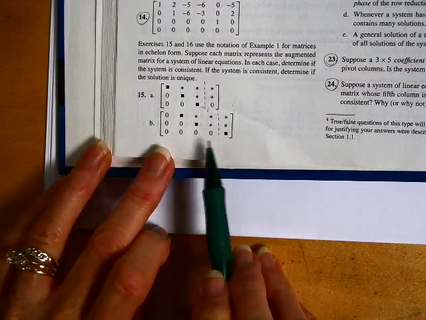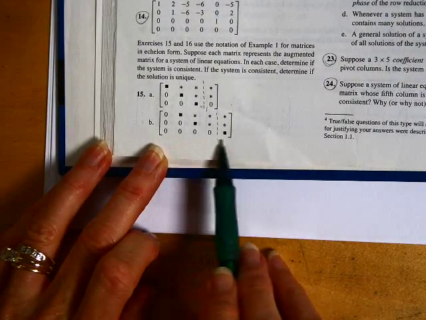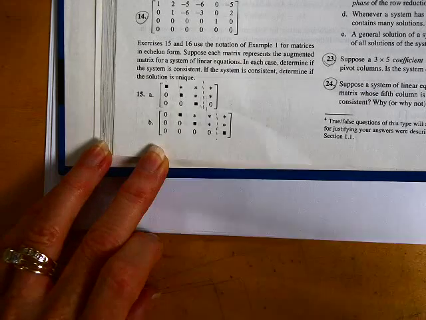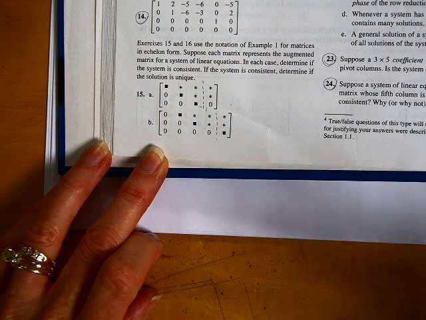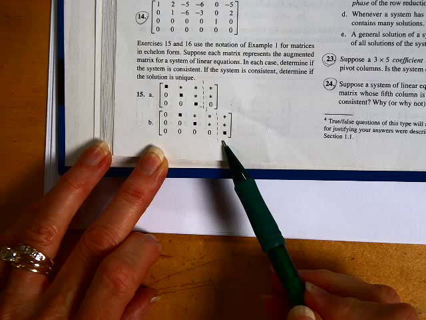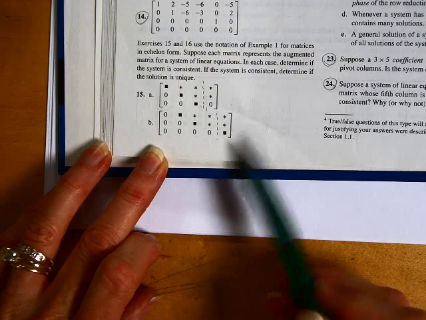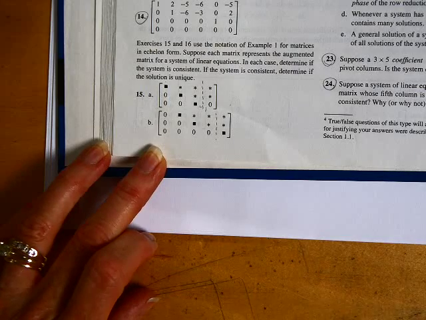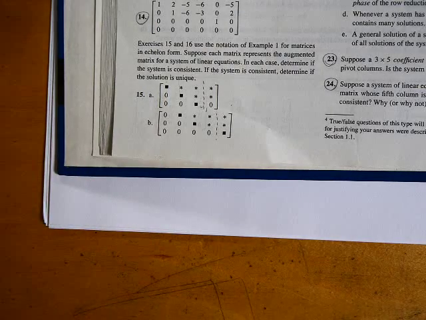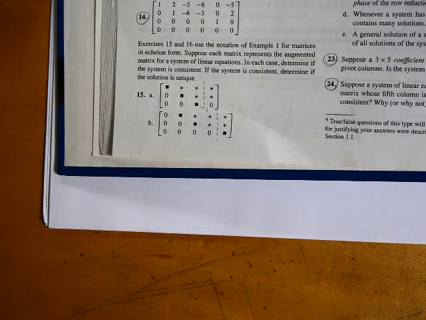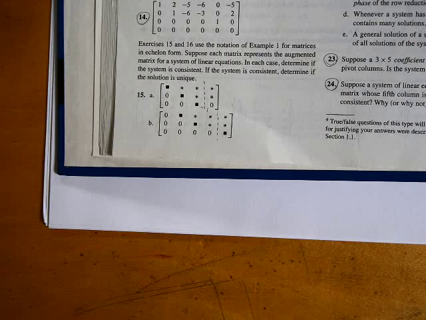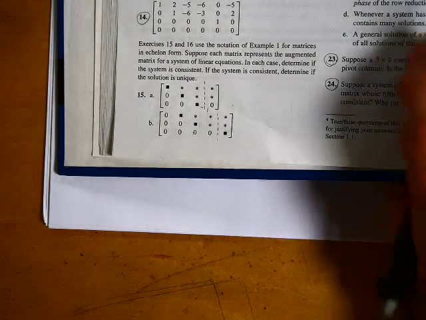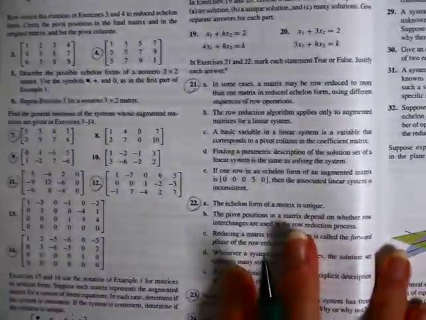Well, no, because this row has got a pivot on it, but the pivot is in the augmented part. So this has no solution. If it has a pivot and it's not in the augmented part, then it's going to have a solution. Does that make sense? That makes sense.